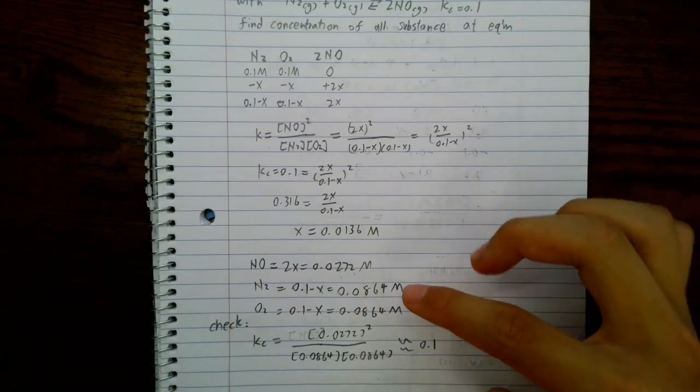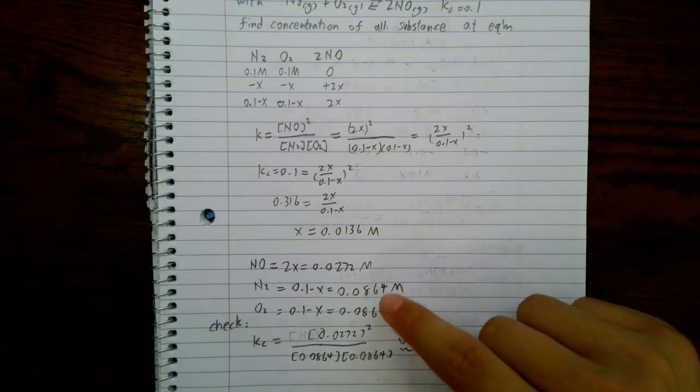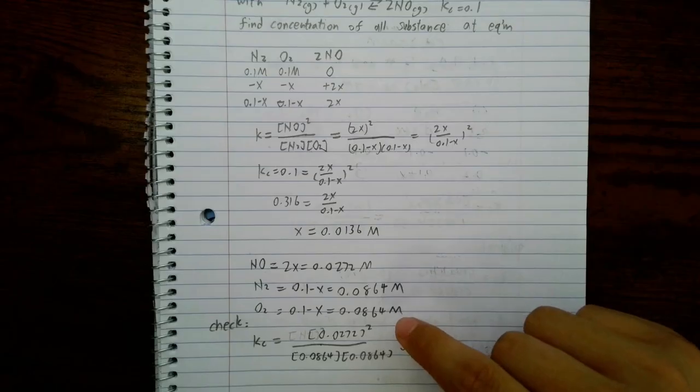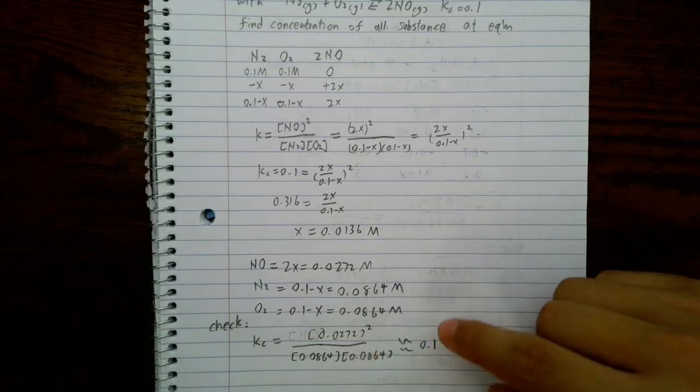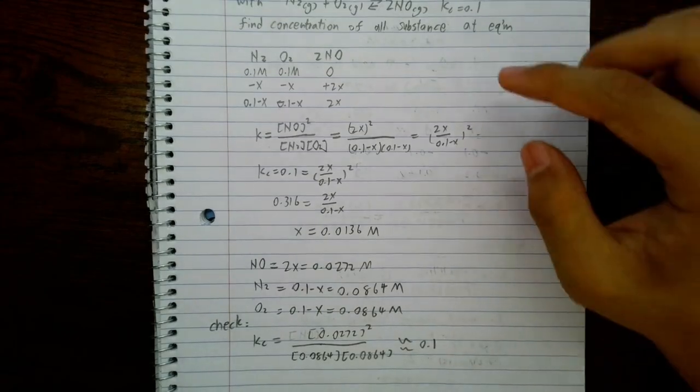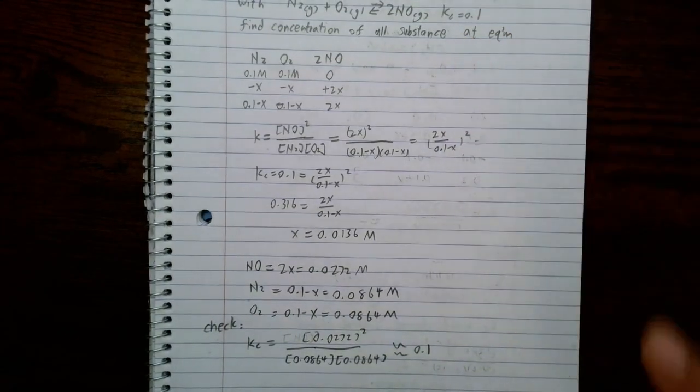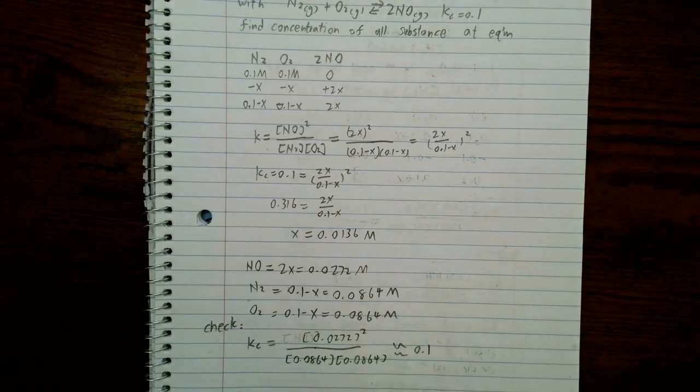Now, don't forget to check your answers. You can sub the values for the 3 substances back into the equilibrium K expression, and make sure that this is equal to the one given in the problem. And you can be fairly sure that you are getting the correct answer.